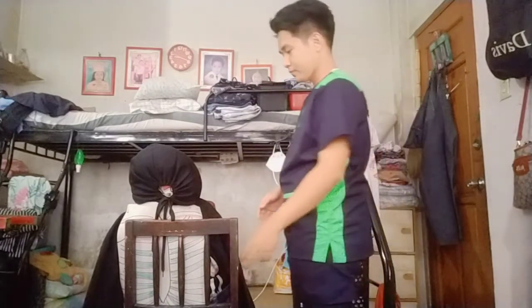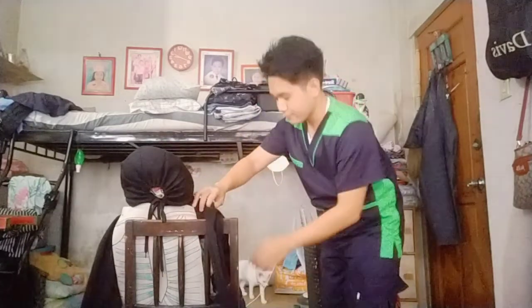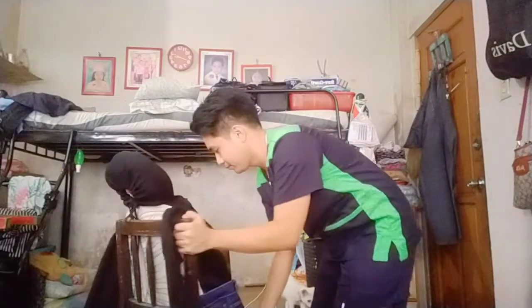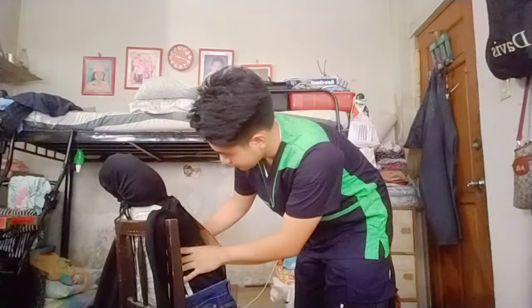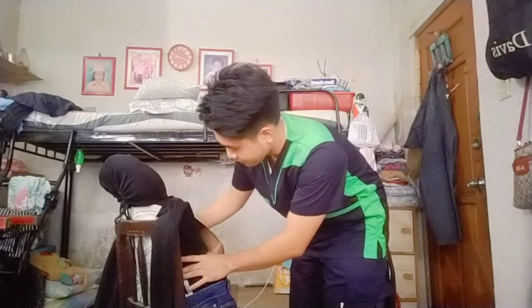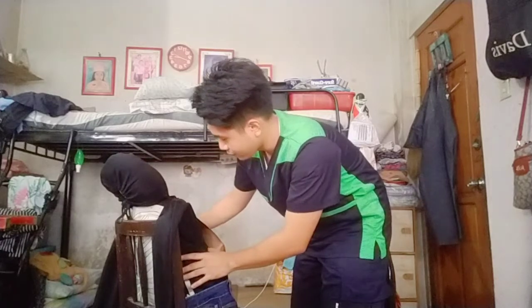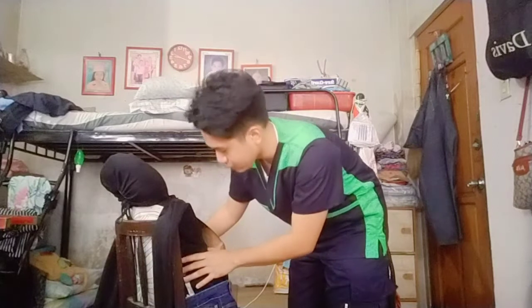So now I should check for the posterior axilla in the anterior. If no measurement tools are around, or rather if the measure tape is not around, you can use your fingers.